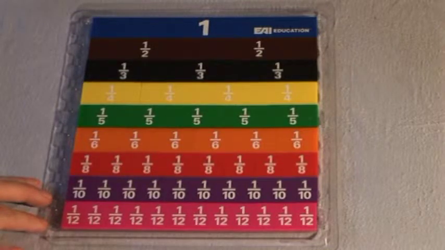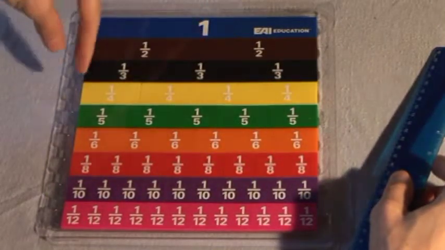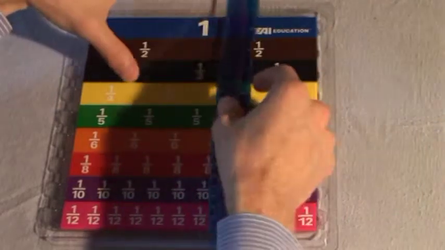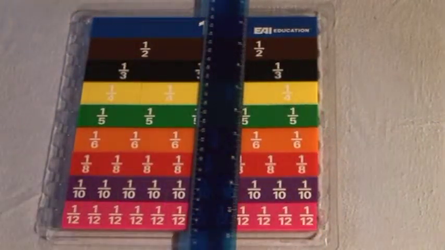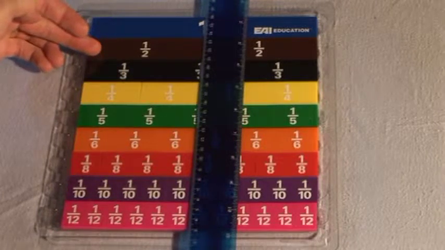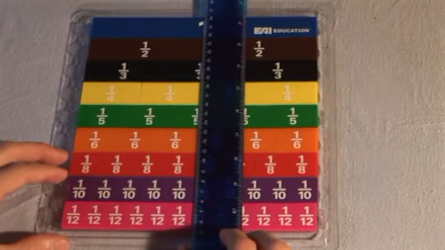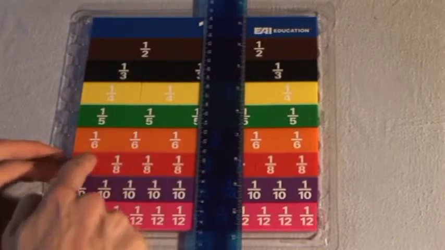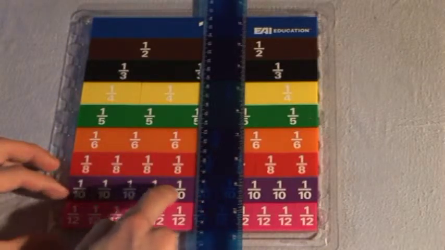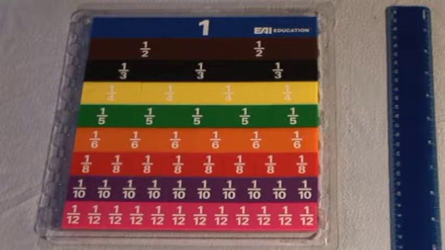What I'd like to do is point out this is where the half ends, right here, and then if you look in the quarters row, you can see that the 2 quarters is exactly the same length as 1/2. So we've used the fraction tile puzzle to find fractions that are equivalent, and in this case we have 1/2, the brown, and we have 2/4, which is 2 quarters. We can also continue following down, and we can see that 3/6 is the same, 4/8 is the same, 5/10, and 6/12. So we can use the fraction tile puzzle to find equivalent fractions.